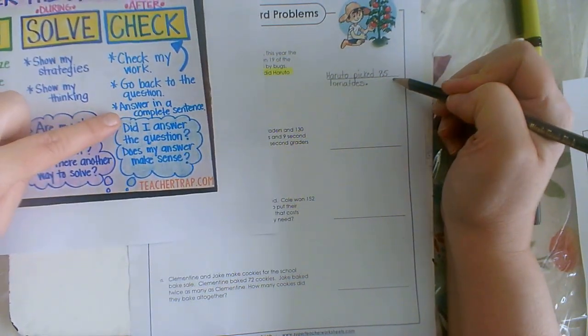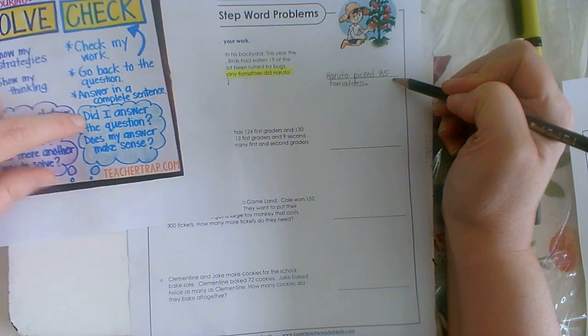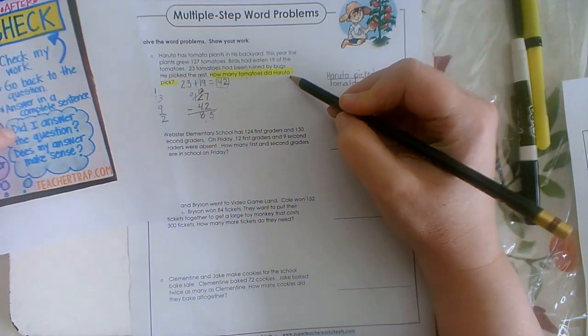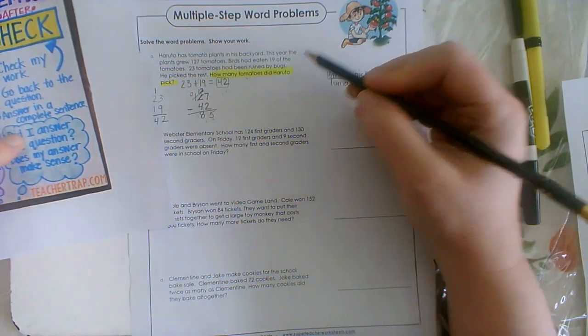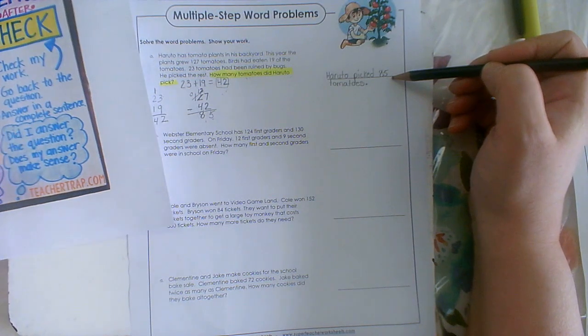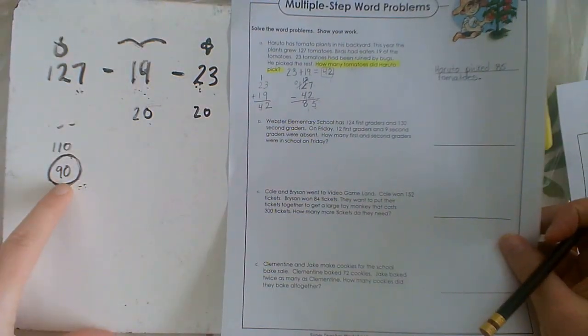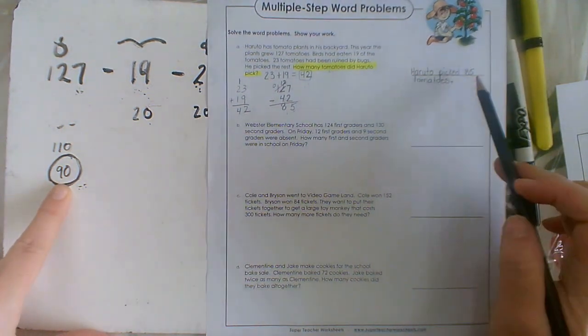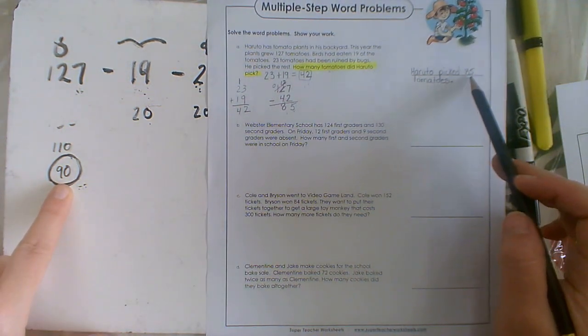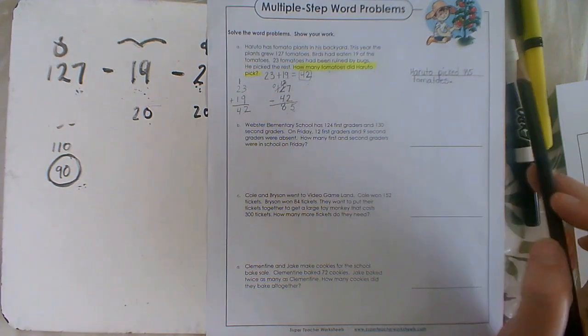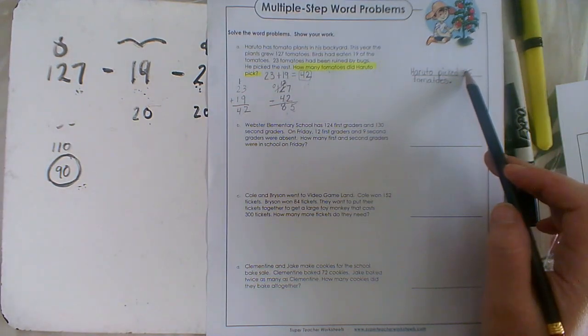So there's my complete sentence. Did I answer the question? How many tomatoes did Hiroto pick? Yes. Does my answer make sense? Well, if I remember what I predicted, my answer should be around 90. 85's not too far away from 90, so yes, I think that's a reasonable answer.